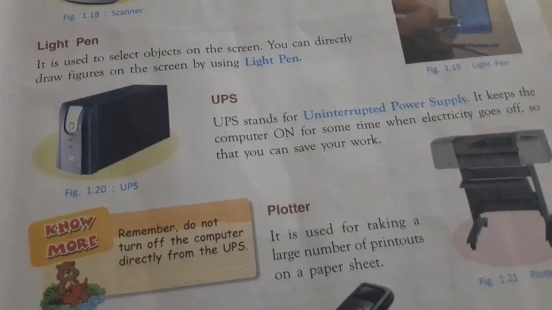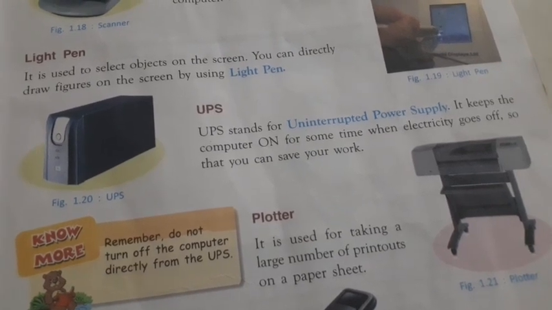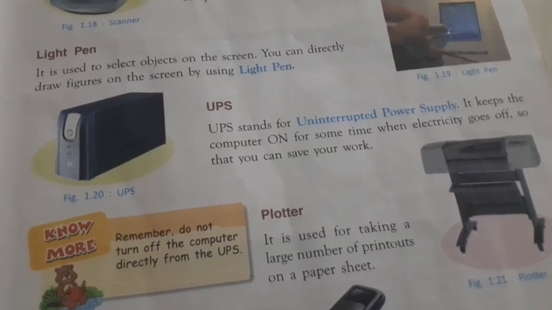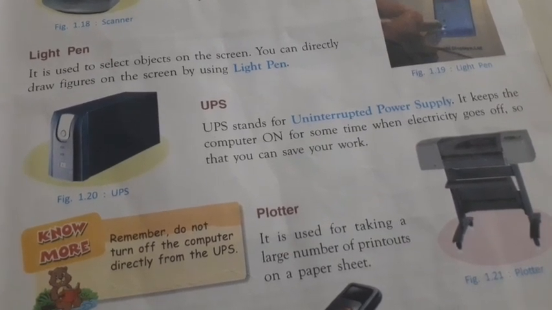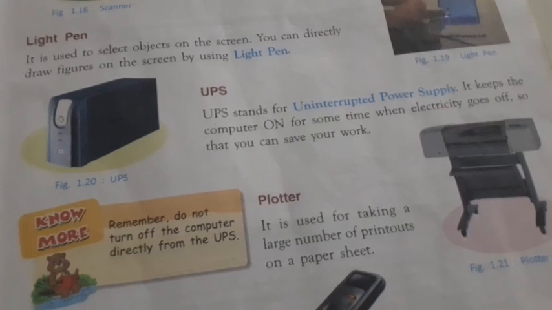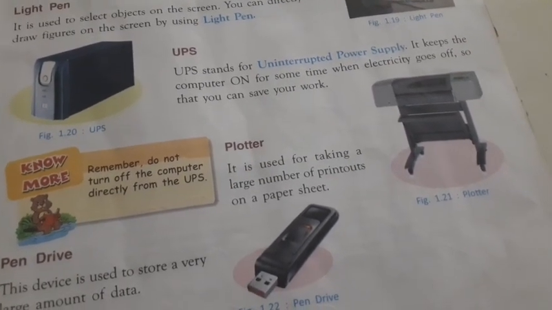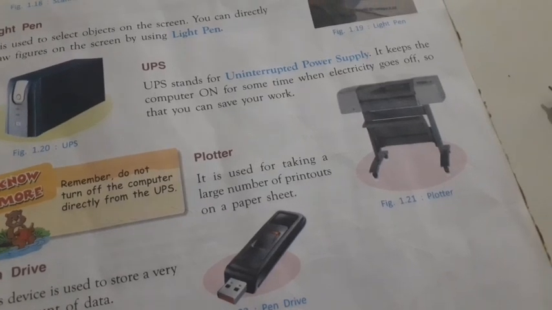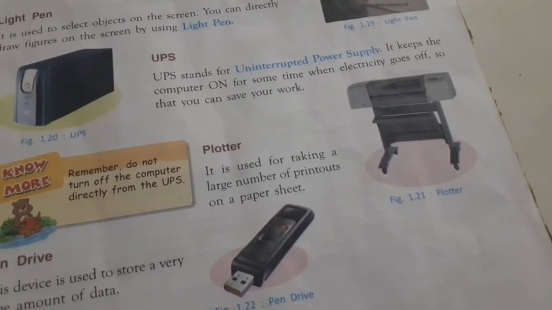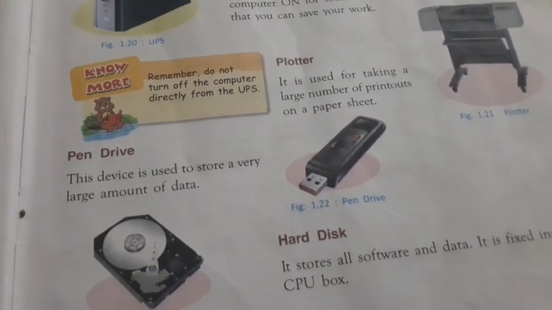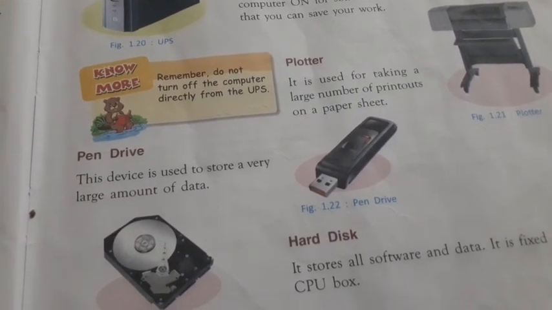But if we have UPS, then even if the power goes, the computer will not turn off. It will stay on. At that time we can save the data, so that the data will not be lost. Then plotter we are using to take a large number of printouts. Then pendrive to store data. In the pendrive we can store much data.